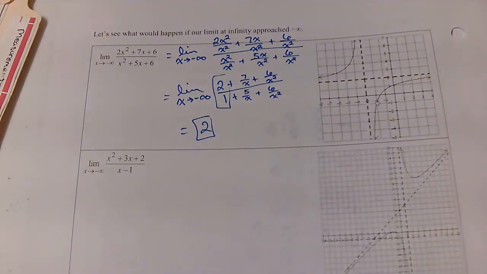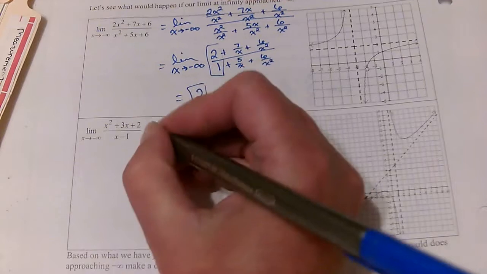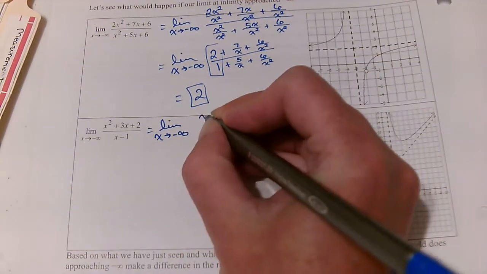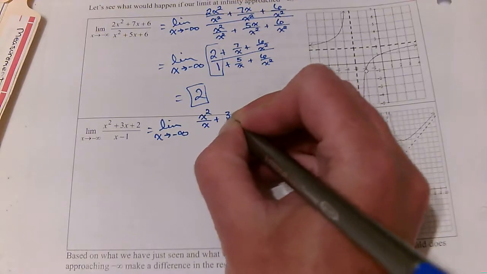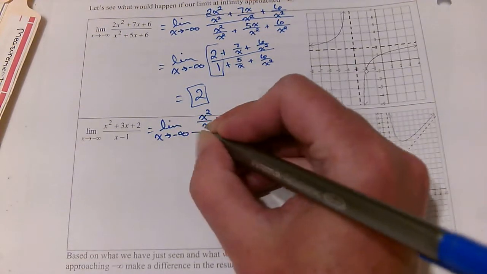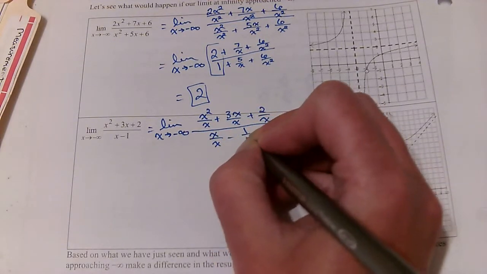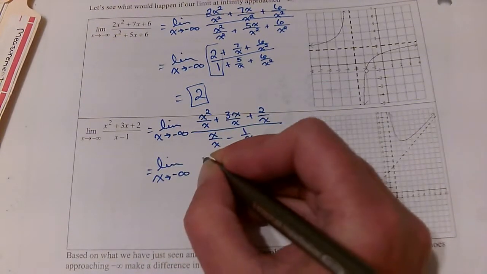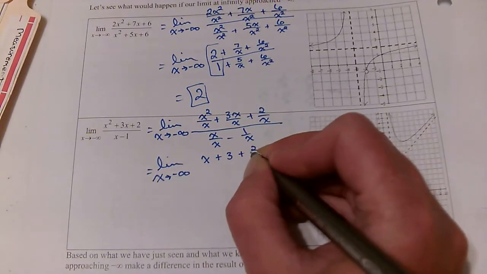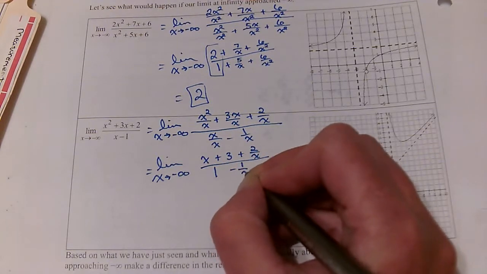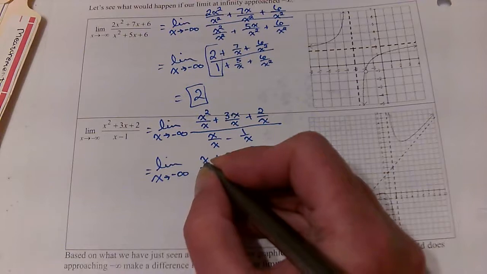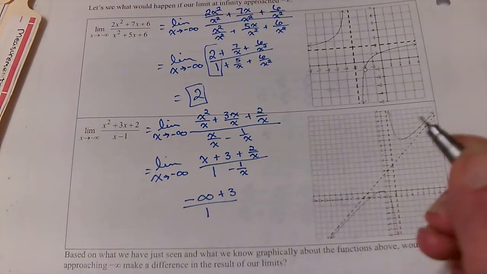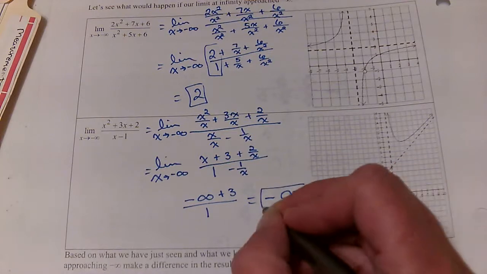Notice on a horizontal asymptote that both sides approach the same number. Divide by the largest power of the denominator, which is x. So x squared over x plus 3x over x plus 2 over x over x minus 1 over x. Simplify. x plus 3 plus 2 over x over 1 minus 1 over x. When I let x go to negative infinity, I'll have negative infinity plus 3 plus 0 over 1 minus 0. So that's going to negative infinity.